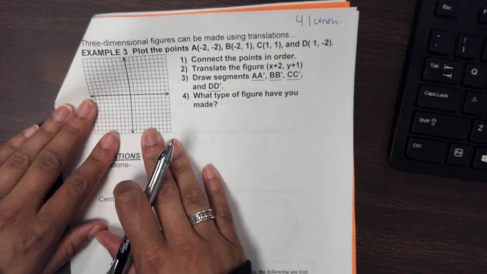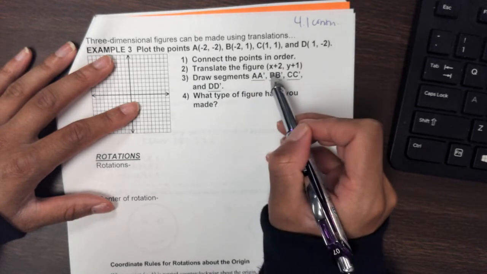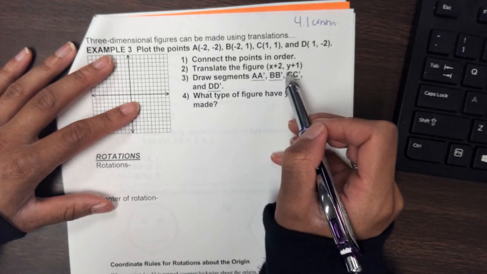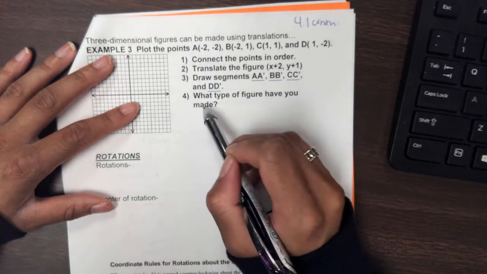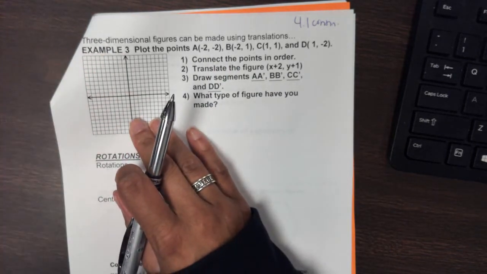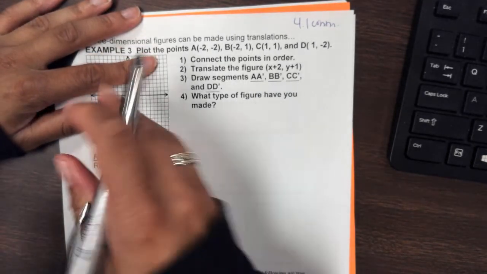Okay, 4.1 continued. If you look here, we have plot the points A, B, C, and D. It says connect the points in order, and then translate the figure x plus 2, y plus 1. Draw the segments, and then what type of figure have we made? So let's go ahead and create our graph.